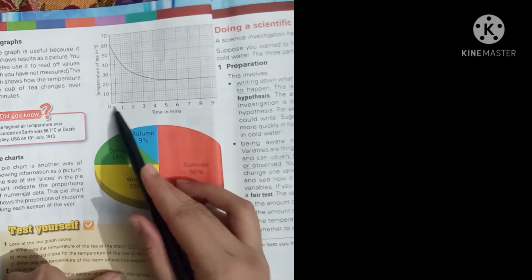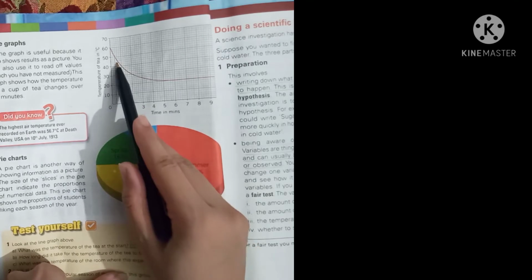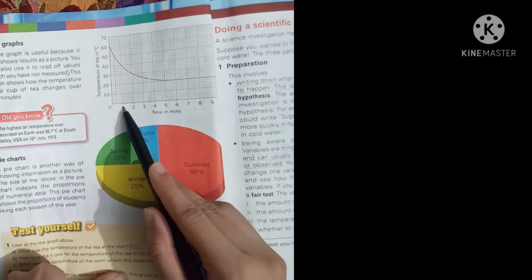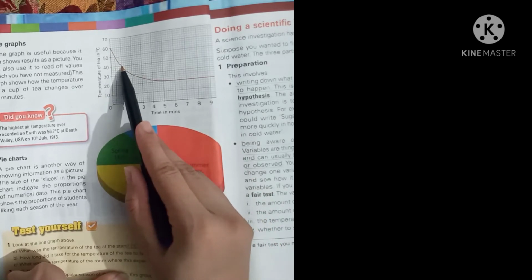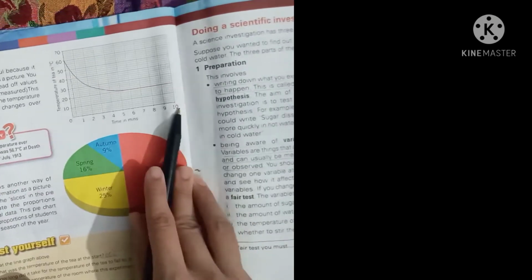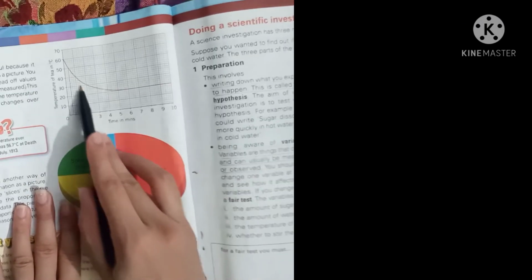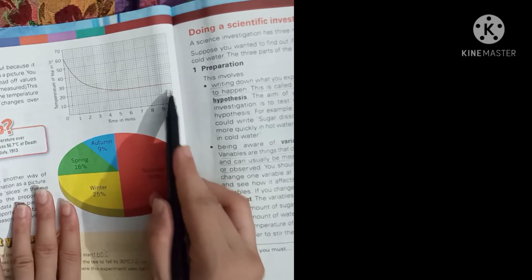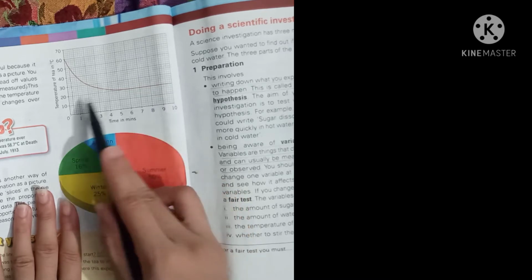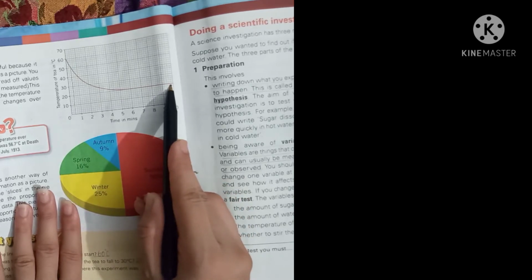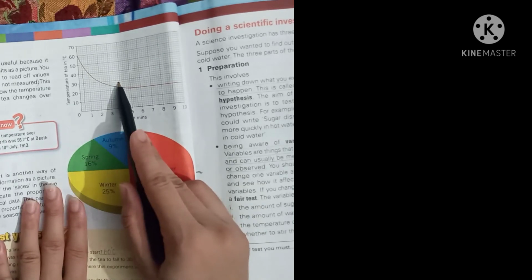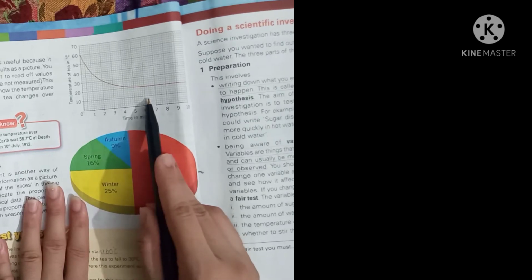So students, let's have a look at this graph. You can see when no time passed, the temperature of the tea was 60 degrees Celsius. As the time passes, the temperature goes on decreasing. At 1 minute, the temperature falls to 40 degrees Celsius. As the time reaches 2 minutes, the temperature falls to 30 degrees Celsius. And as the time goes on increasing, the temperature goes on decreasing, and at the last it becomes constant. At 10 minutes, the temperature falls to 20 degrees Celsius. So this is how we use a line graph to obtain our result from the experiment.